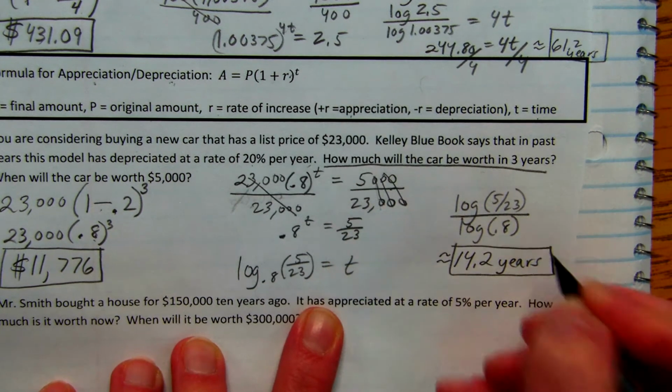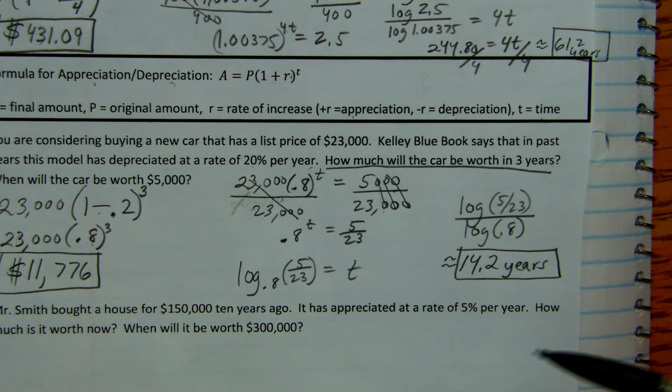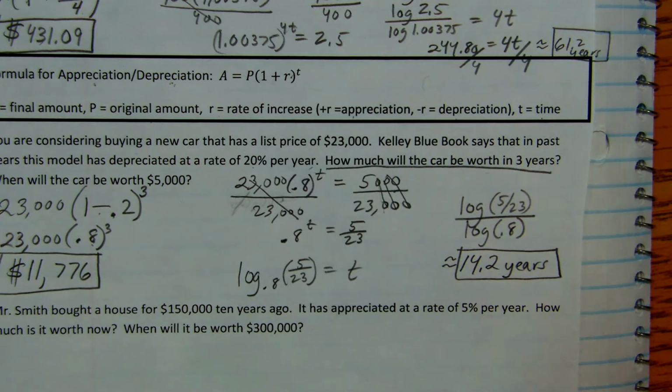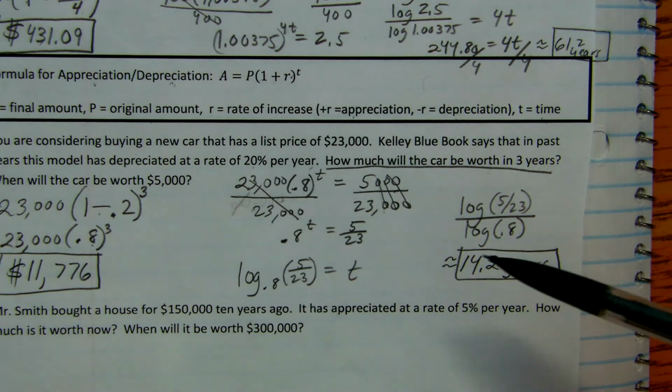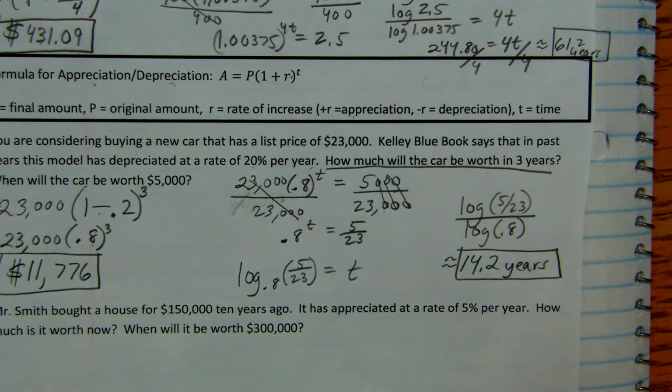When people think that when you're taking 20% off it's going to be 20%, 20%, 20%, 20%, and after 5 years there's absolutely no value. But it's taking off 20% of the value at the end of the previous year. So it's technically never going to be worth nothing. It just gets awful close after a while.